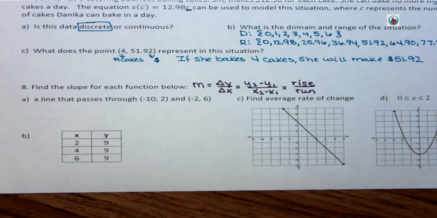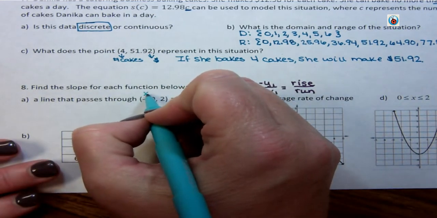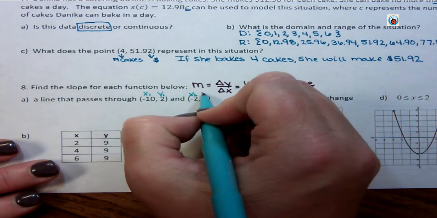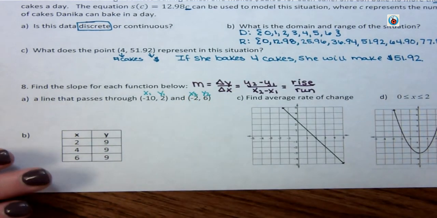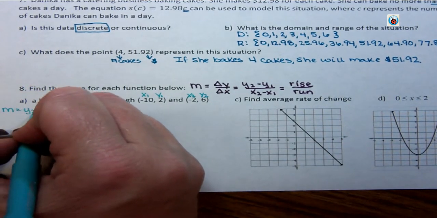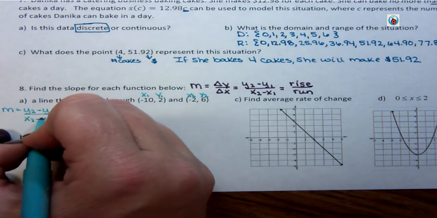Okay, so A says find the slope of the line that passes through the points (-10, 2) and (-2, 6). So I'm going to label my points x1, y1, x2, y2. And now I can just use my slope formula. So I'm going to use y2 minus y1 over x2 minus x1.